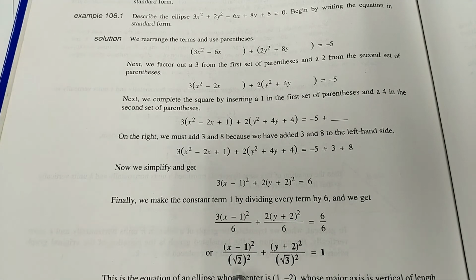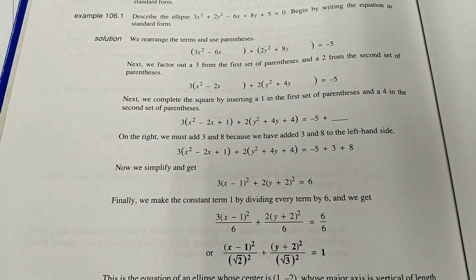And so how would I do that? Well, I rewrite that as the root of 2 squared, which is 2. That's what that would have been. This is 3, so it's the root of 3 squared. And I write that in from the standard form to the general form of an ellipse.